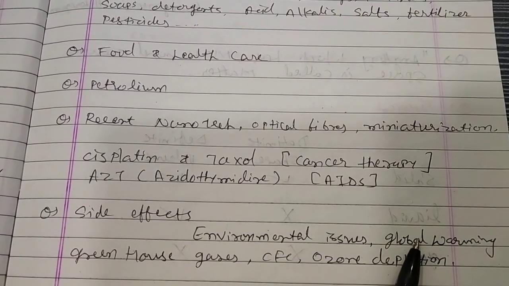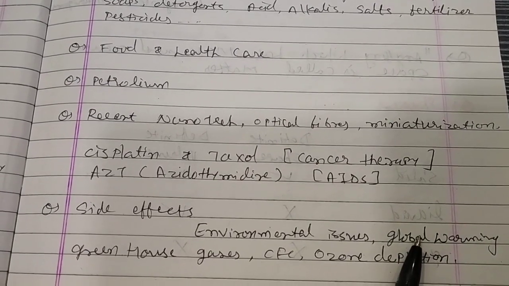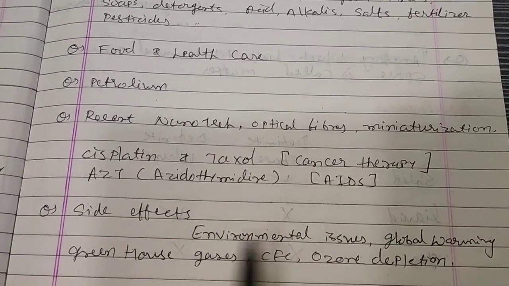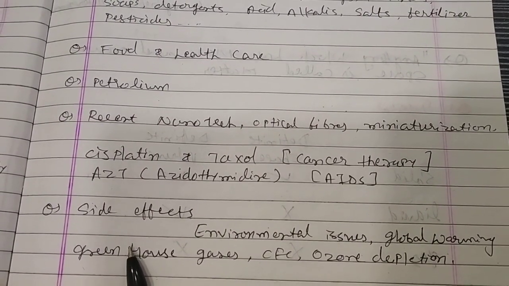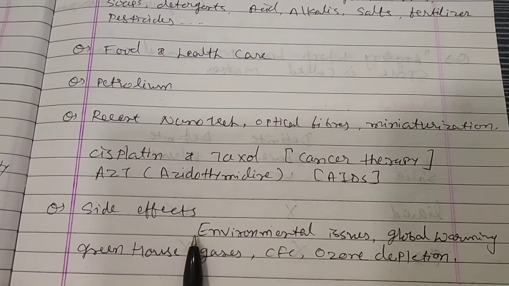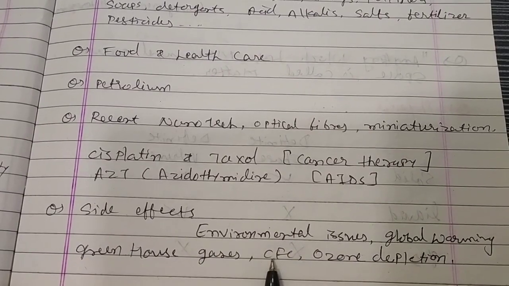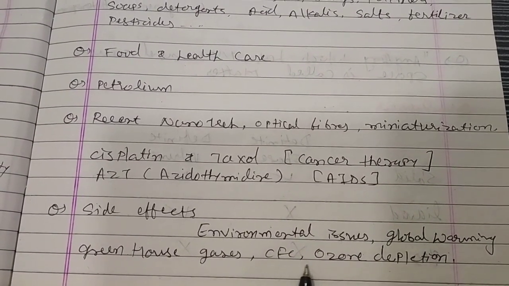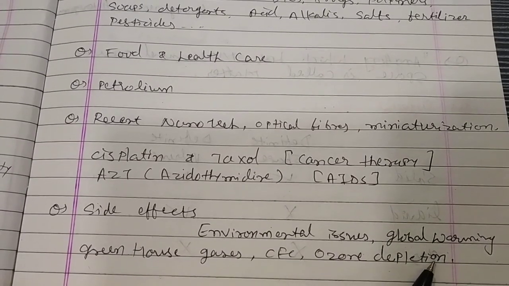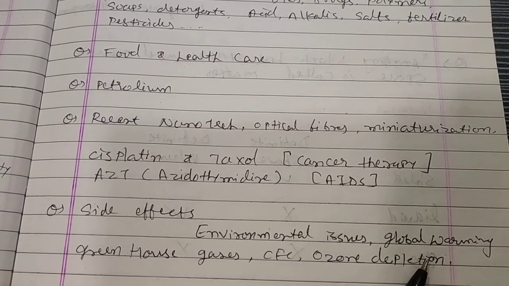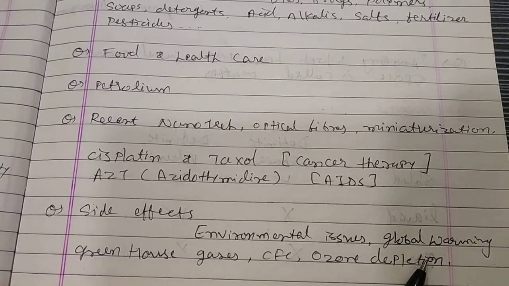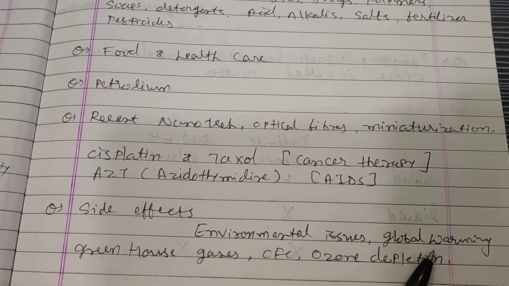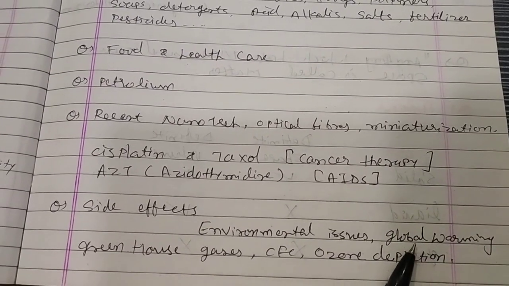Global warming: day to day temperature बढ़ रहा है and monsoon season भी disturb हो रहा है just because of global warming. Greenhouse gases like carbon dioxide, carbon monoxide, methane and many more gases. Most important CFC, that is chlorofluorocarbon. So chlorofluorocarbon is the main cause of ozone depletion. Just because of ozone depletion, UV rays directly penetrate to the earth, and due to this global warming takes place and many more effects are there.